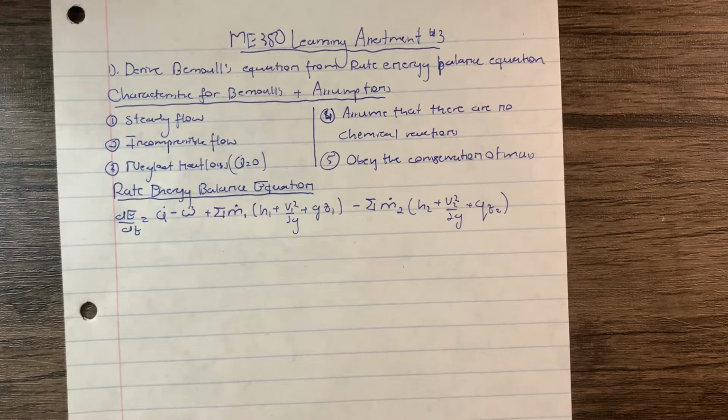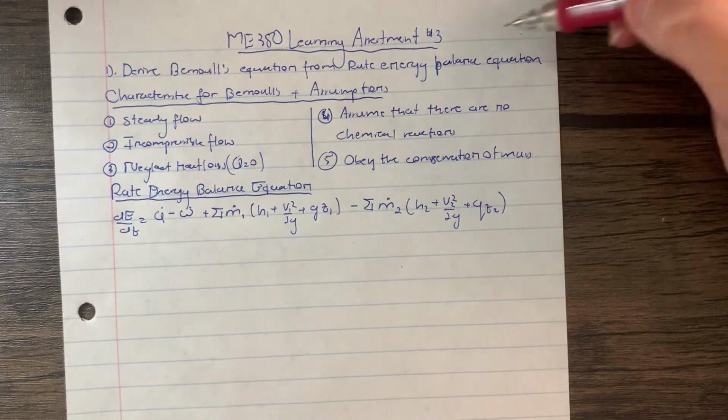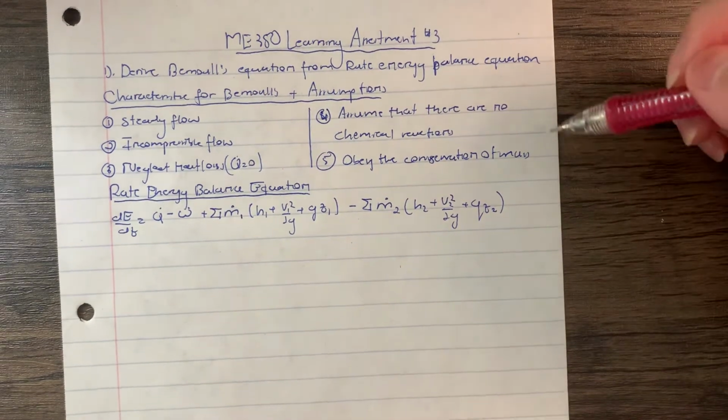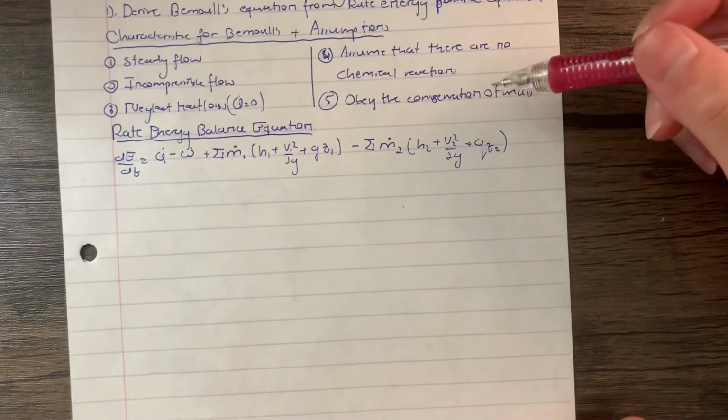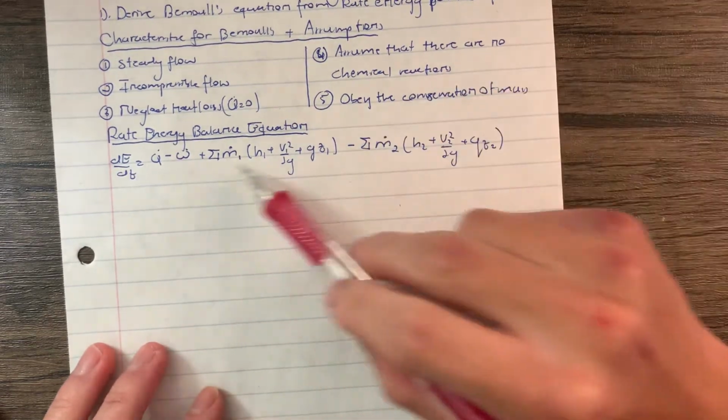Hello, today I'll be doing problem number 1. That is to derive Bernoulli's equation from the rate energy balance equation. So over here I've written down a couple things. The first one is the rate energy balance equation right here.